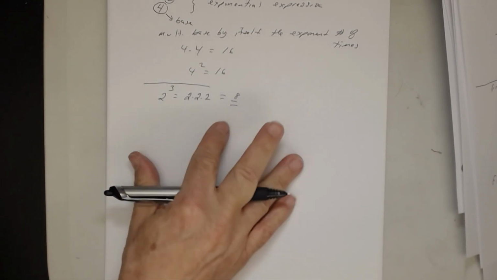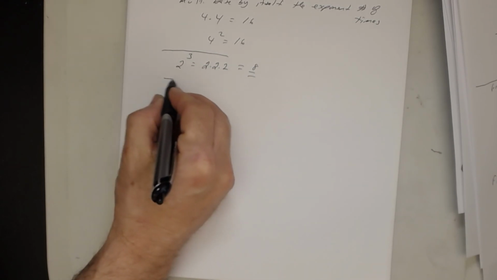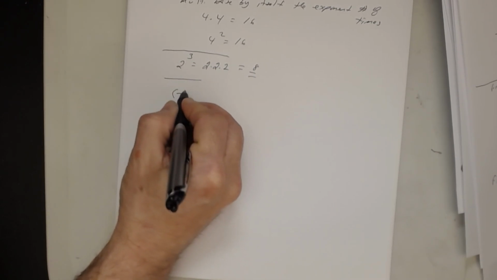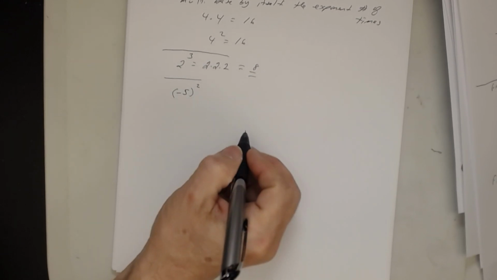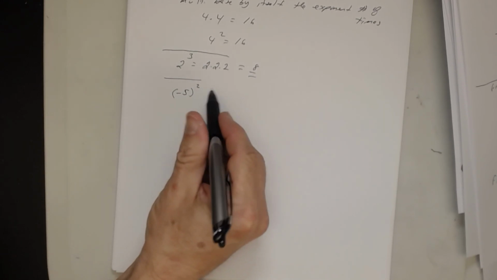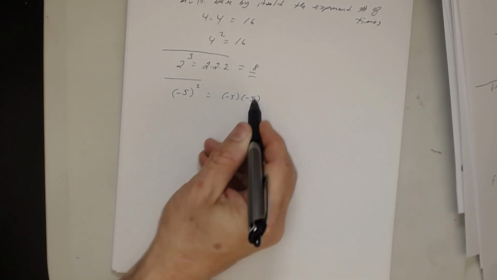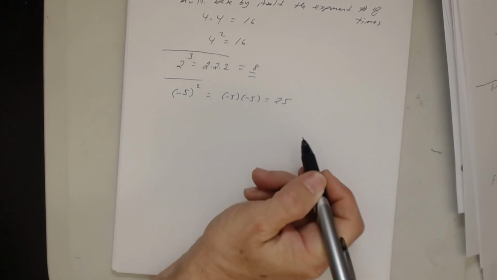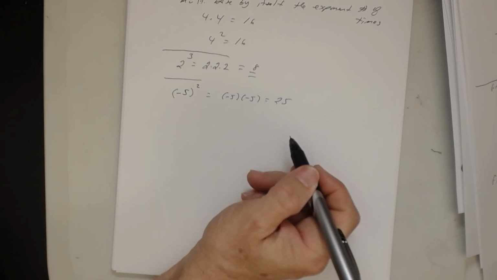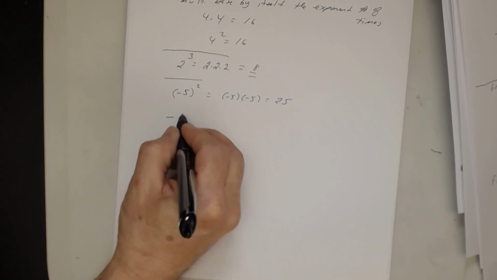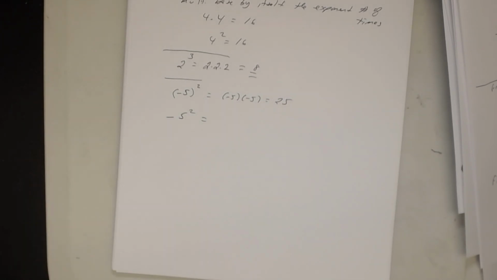Now, what if I had this? Negative 5 squared, what do you think that means? Negative 5 times negative 5, good, which is positive 25. What if I had this? Mathematically, there's a difference between the two.